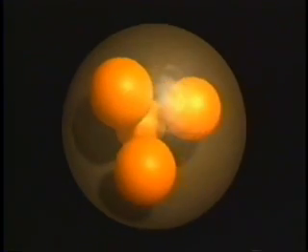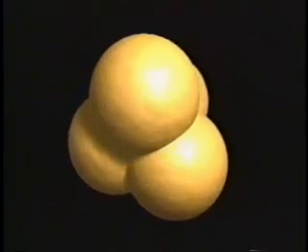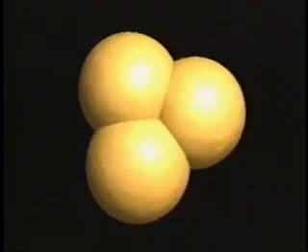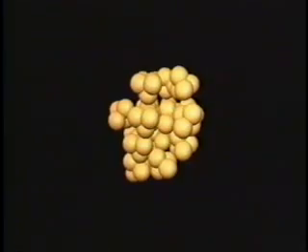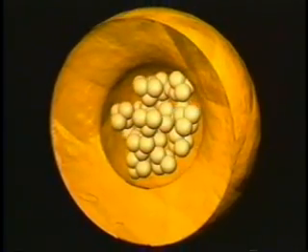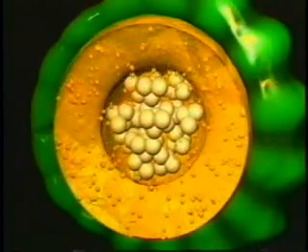Each nucleus now contains 1 set of chromosomes. Thin walls now form around each nucleus, resulting in a cluster of 4 new cells. A further deposit of wall material produces cells with thick, resistant walls that are called spores.